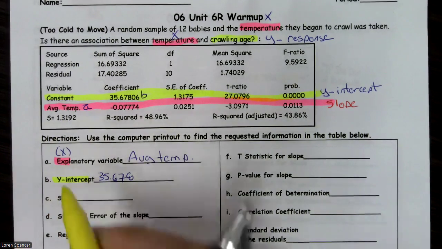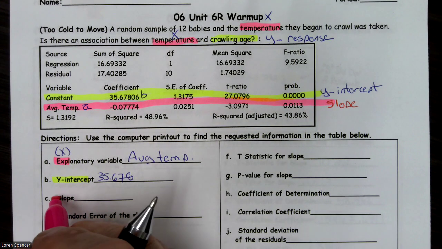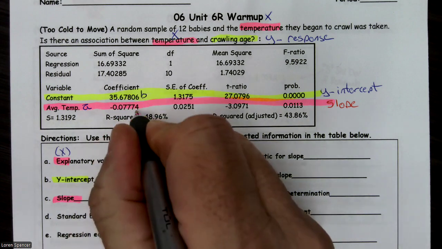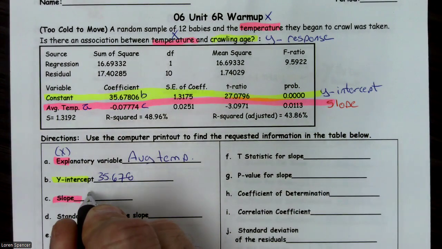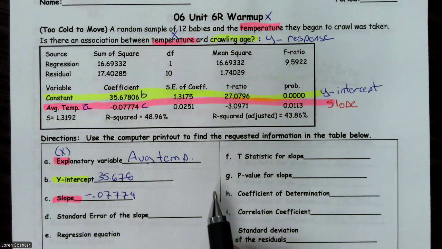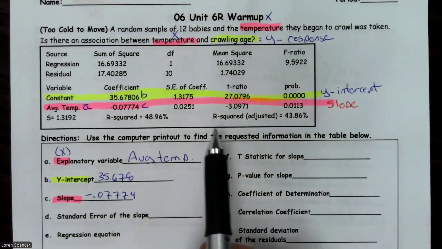The next thing we're going to ask for is slope, and not surprisingly, it's going to be the slope row. And in this case, we have a negative slope, and it's going to be negative 0.07774.